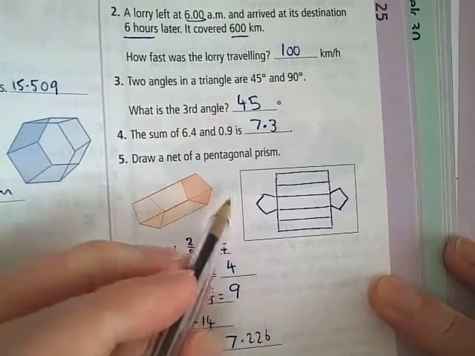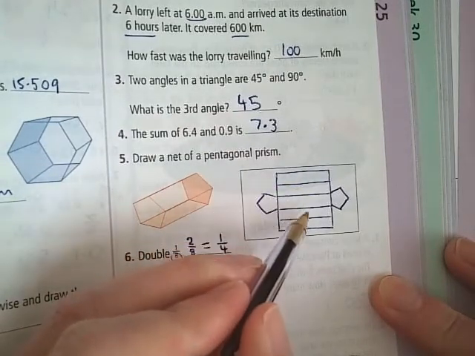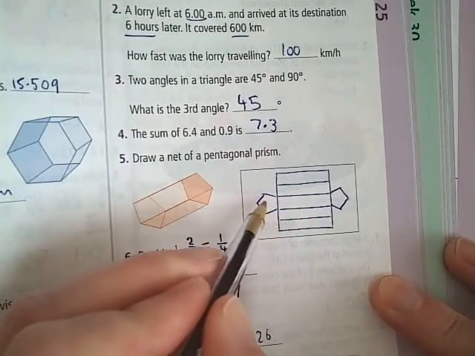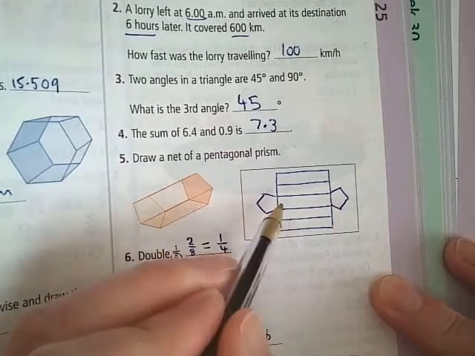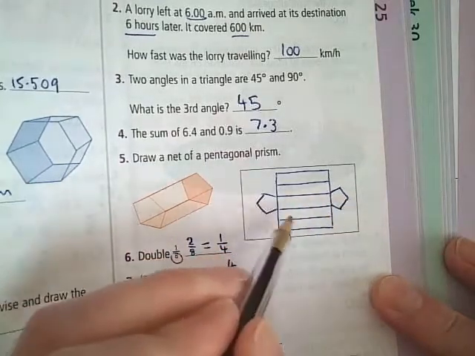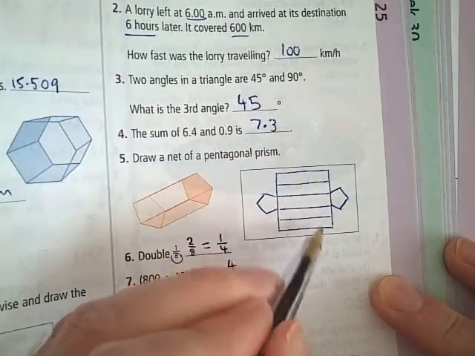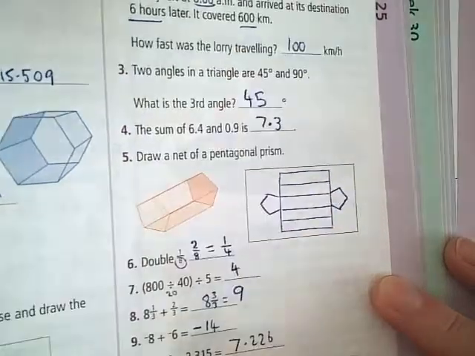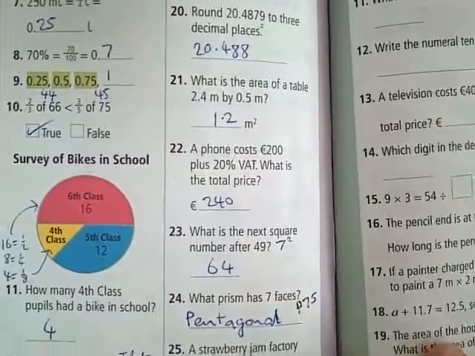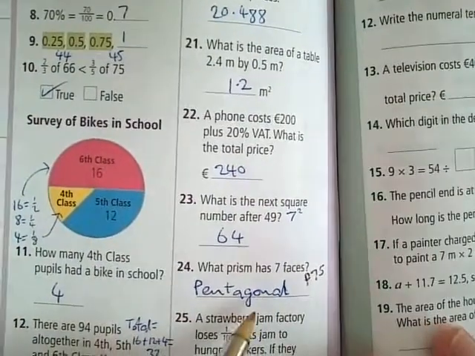It's a pentagonal prism, isn't it? Because you've got 1, 2, 3, 4, 5 rectangles, plus the 2 at the end, 6, 7. So you've always got those 2 at the end, plus whatever number of these ones here. That'll tell you how many faces are on that end shape. It has to be a pentagon to give it 7 faces altogether. So it's a pentagonal prism.